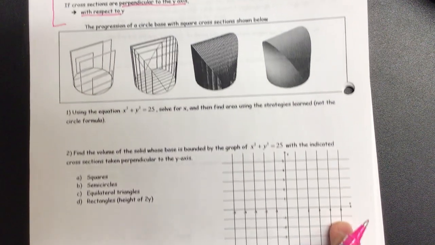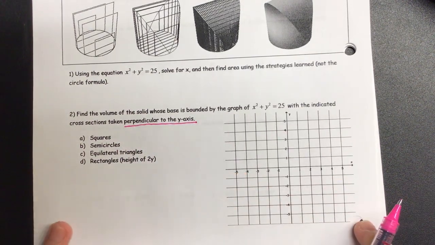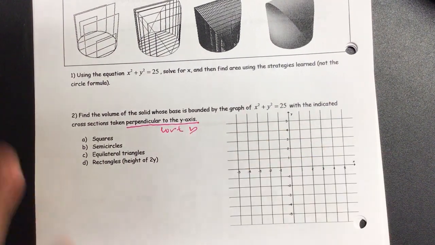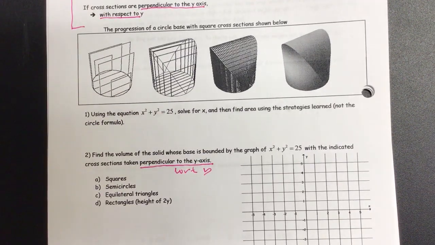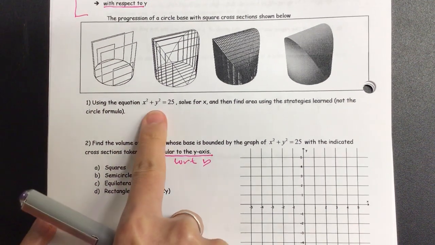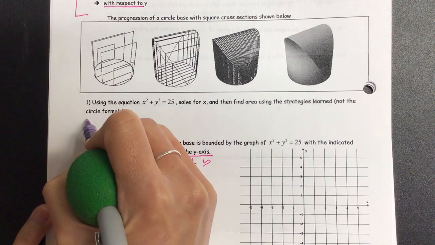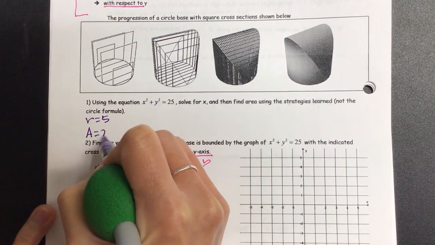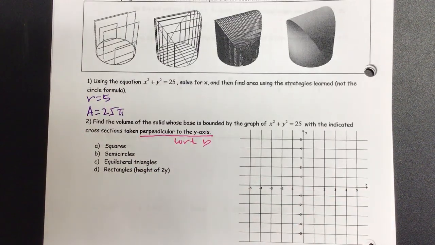So on this problem, on the very bottom, let's underline what I'm looking for. What do I want this with respect to? With respect to y. So that means I need everything in terms of x. So looking at this, isn't that the standard form of a circle formula? Yes. What is the radius by looking at that? 5. And we know the area is going to be 25 pi. You don't really need that information, but it doesn't hurt.